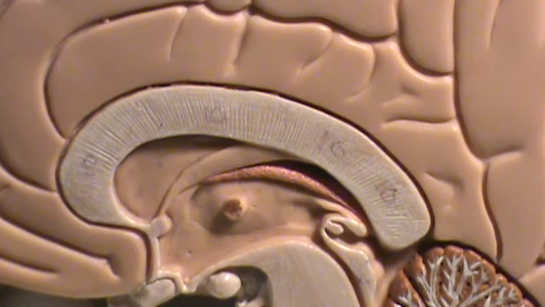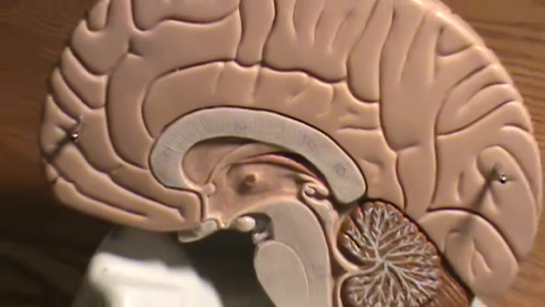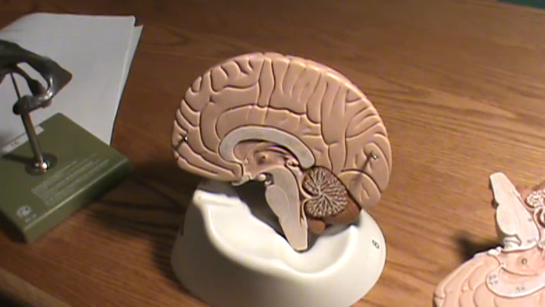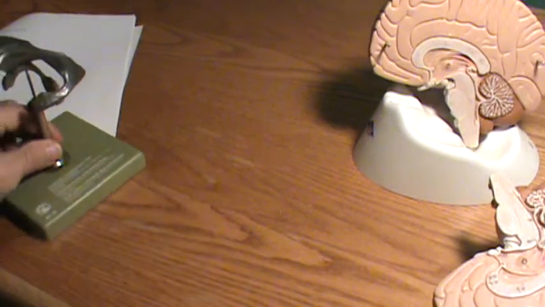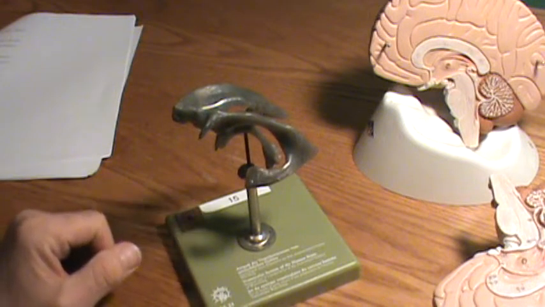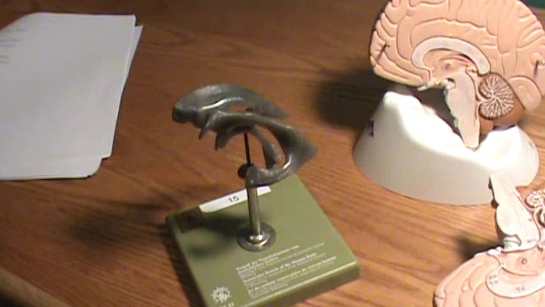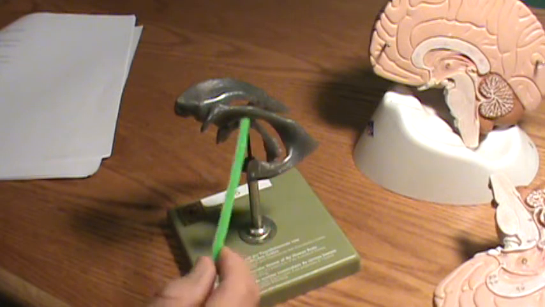And I have a model of the ventricles for us to look at, and essentially what it is, is a mold of the ventricles. It looks like this, and it's probably the best way to visualize the ventricles. So in this particular model, what you want to do is take away all the solid material that makes up the brain, and what's actually left as solid is what the hollow spaces would look like inside.